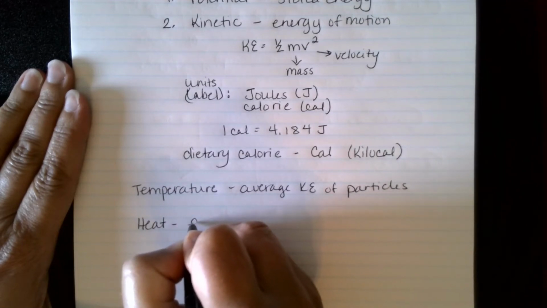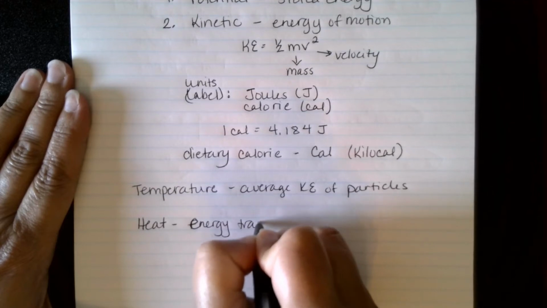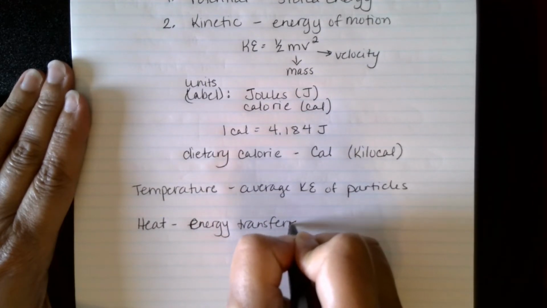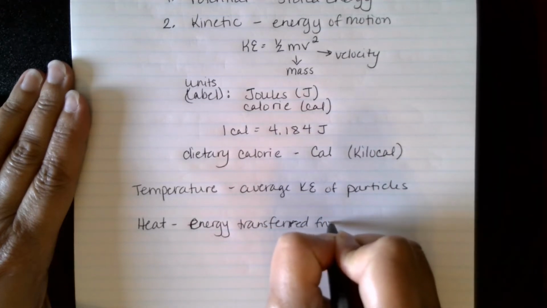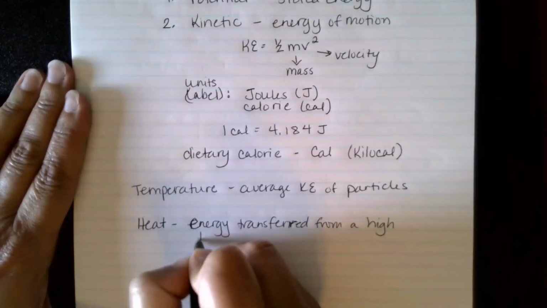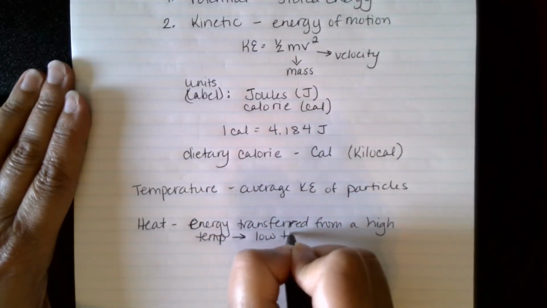And that's the energy transferred from a high temperature object or an environment to a low temperature.